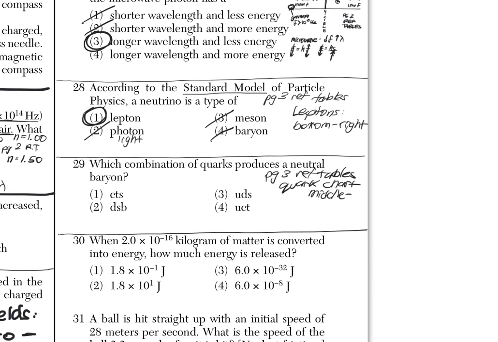So we have CTS, DSB, UDS, and UCT. These are all abbreviations for quarks. CTS is charm top strange. DSB is down strange bottom. 3 is up down strange, and then 4 is up charm top.